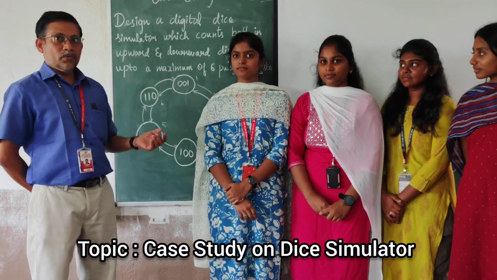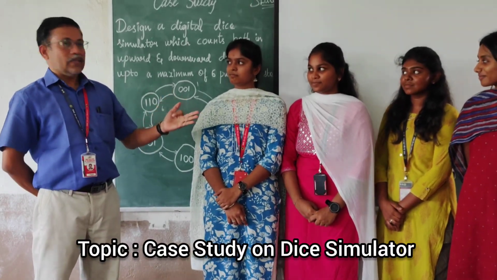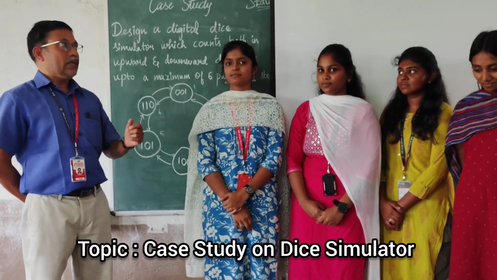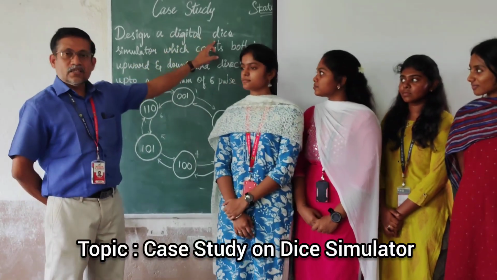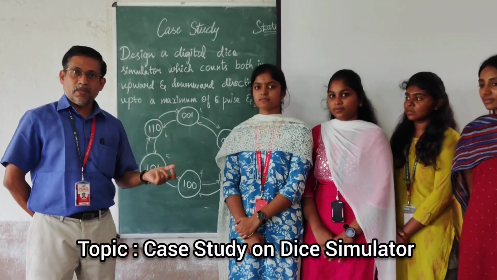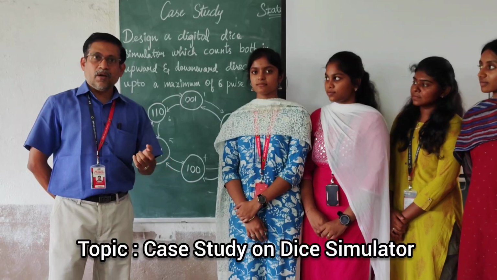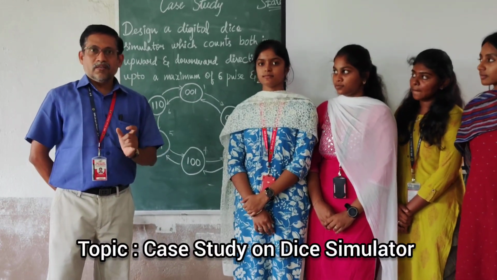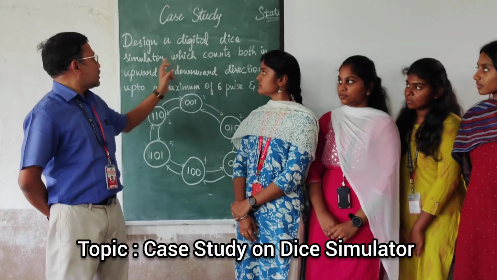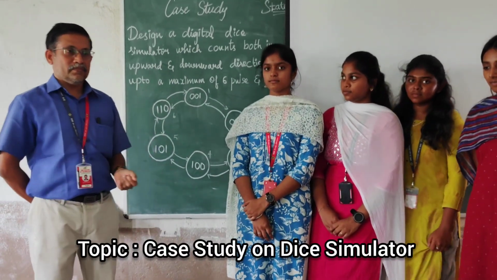Our students Kavipriya, Lakshika, Satya and Varsha are handling a case study topic on a digital dice simulator, which comes under sequential logic circuits. They are going to design a counter circuit for a digital dice simulator. Now let me discuss that case study.